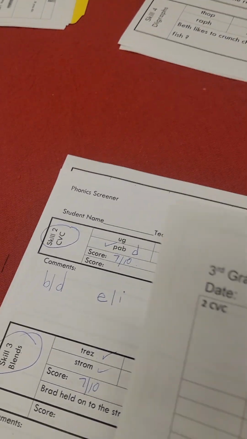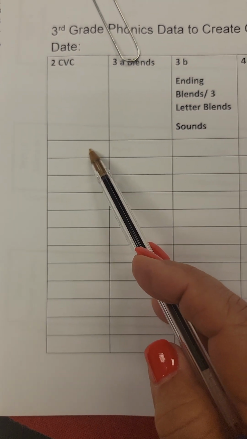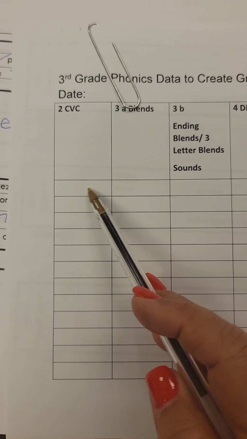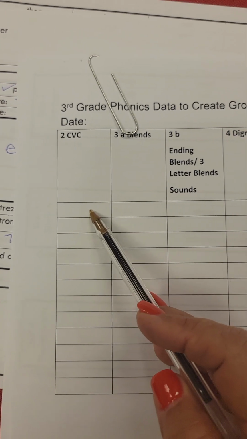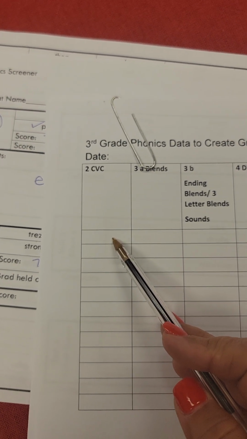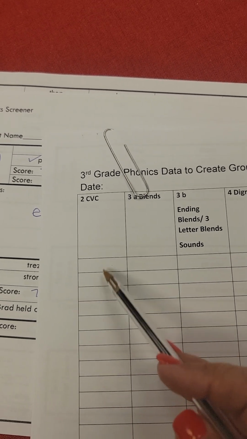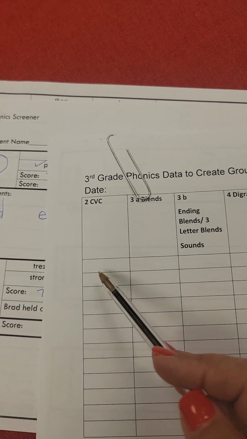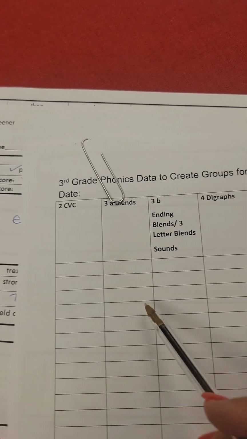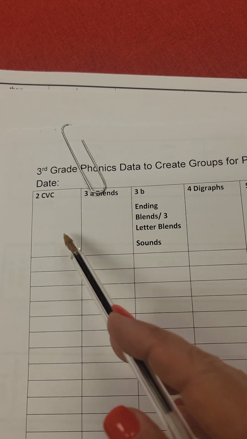Now, on the chart that I send you, you would just put the student's name here. And what I did with 2nd grade is I just color coded it. So I made all of Miss Leverett's yellow, or all of Miss Collins blue, so that way we know whose class they're in, but their name would go on the chart wherever they need the teaching to be, wherever they fell.